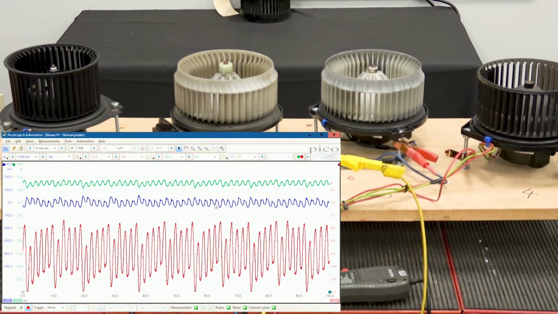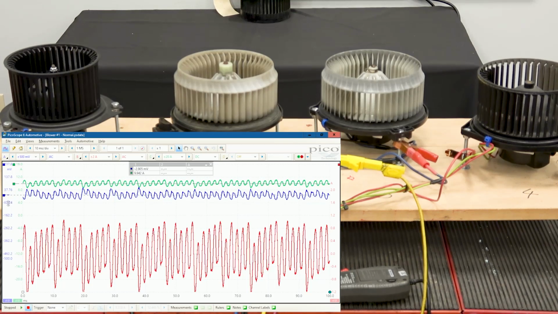If I pull a green cursor down here, this motor is pulling approximately 10 amps. Note that channel A, which is set on voltage, is not giving us an absolute current value, but it shows a pattern you can see very closely. If we move it up a little bit, you can see it's a mirror image, a reflection of the current pattern.